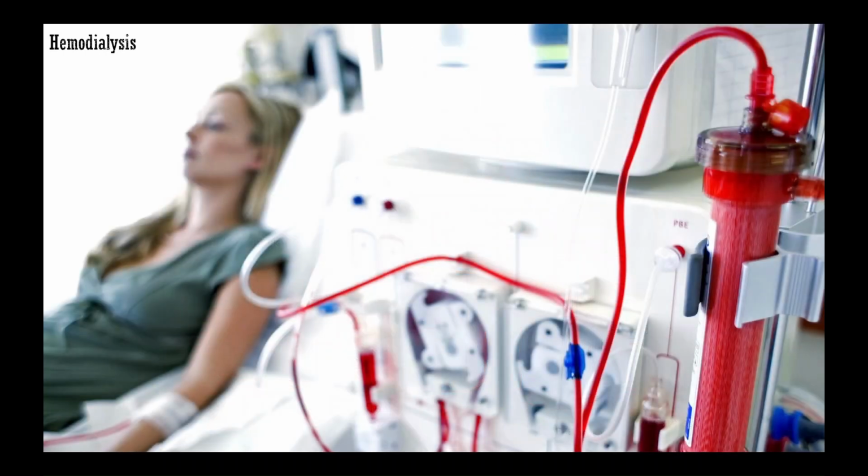Typically, a hemodialysis procedure lasts 4 to 6 hours, and in many cases, 3 weekly treatments are required to purify the blood.